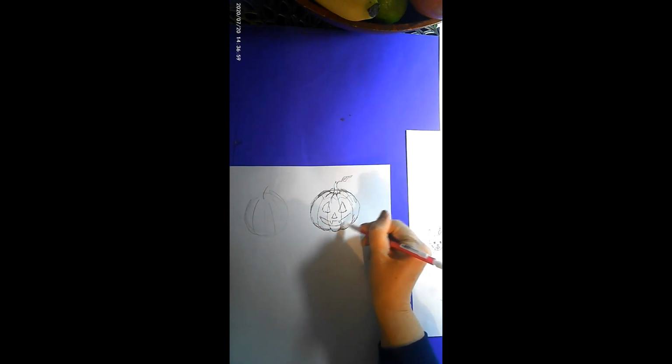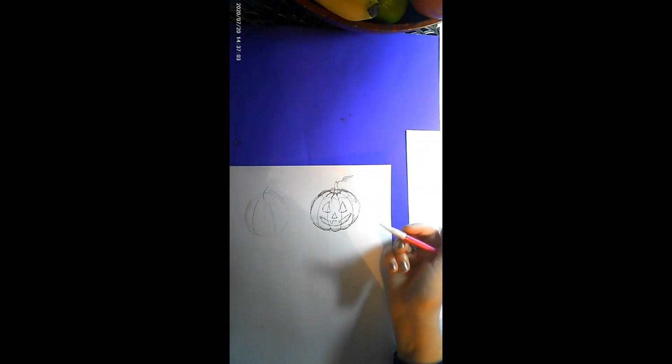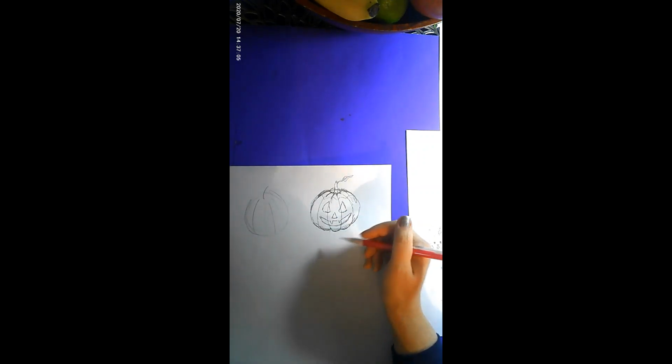I know as an art person it seems like I would probably do something fancier than that, but really I don't, because cutting pumpkins is actually kind of a challenge.